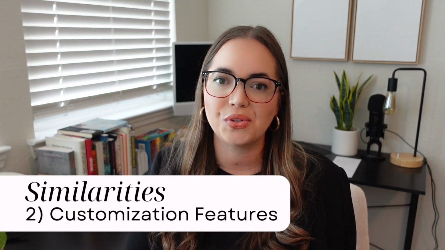Next is the customization features. Both types of photo booths allow for customization of the photo booth experience because they use the same software. You can add custom graphics, logos, and overlays to the photos, as well as customize the photo booth interface to match the theme of the event.